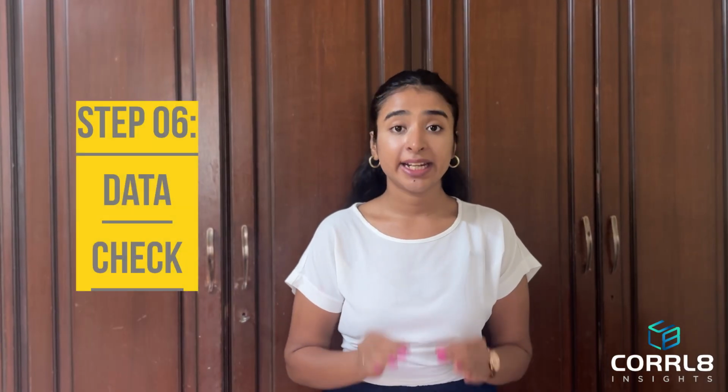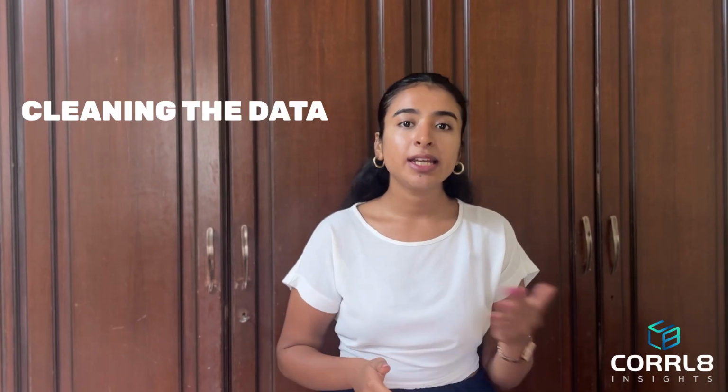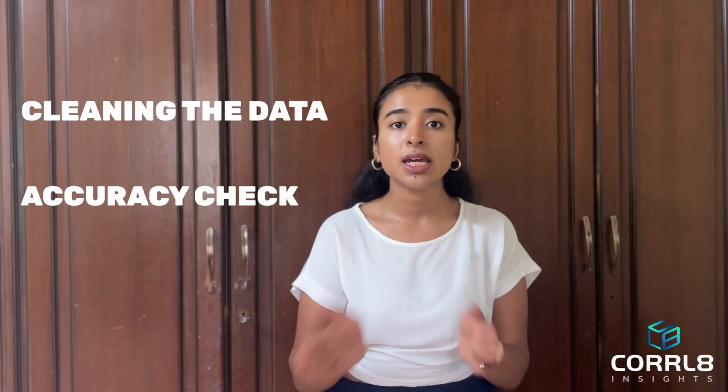Step 6, Data Check. Once the data is in, we do not get into analysis right away. First, we do data check. This means cleaning the data, verifying its accuracy, and ensuring there are no gaps or errors. Quality control at this stage is absolutely crucial.